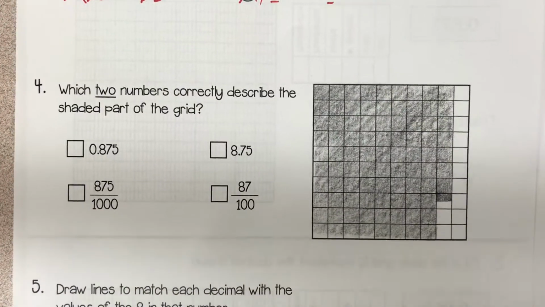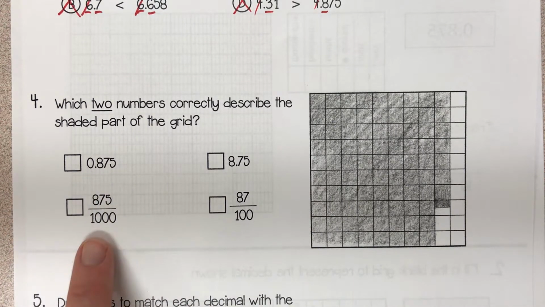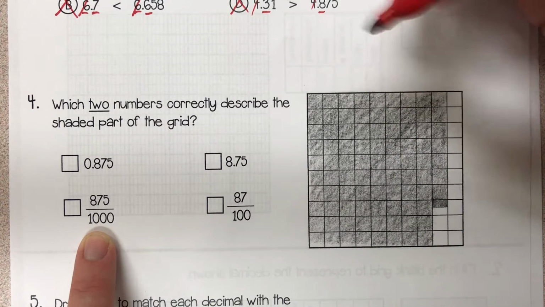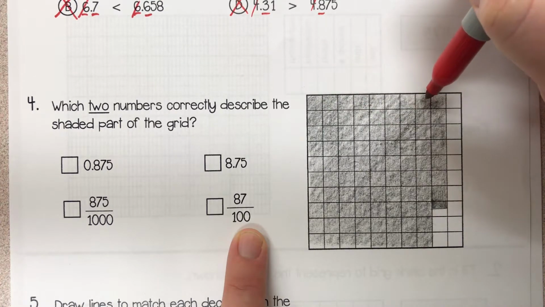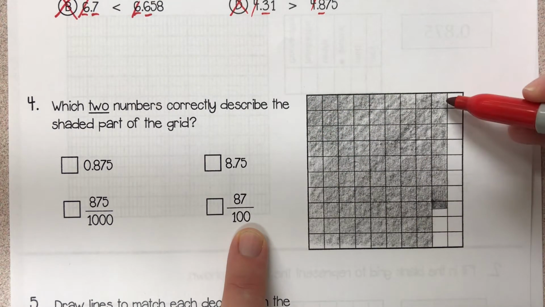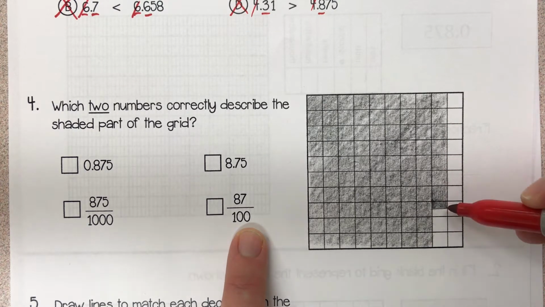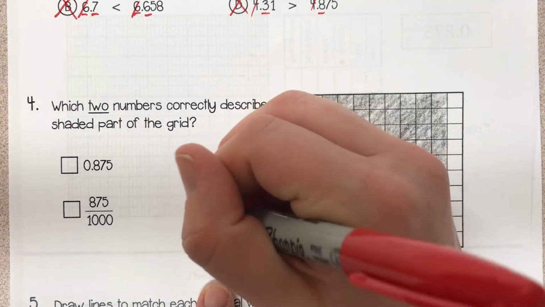All right, number 4. Which two numbers correctly describe the shaded part of the grid? So we can just go one by one from this here. I'm going to start with the fractions. Which of these fractions are correct? So we have 87 out of 100 right here. And this is 1, 2, 3, 4, 5, 6, 7, 8 tenths. So I know that's 80. And then 1, 2, 3, 4, 5, 6, 7. That's 87, but there's also a little half here. And this doesn't say 87.5, so this can't be correct.